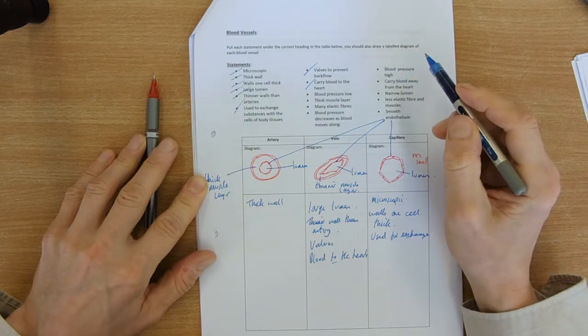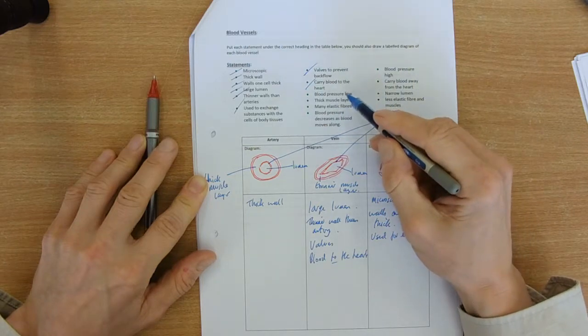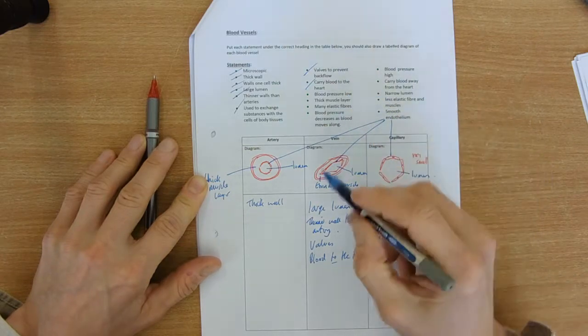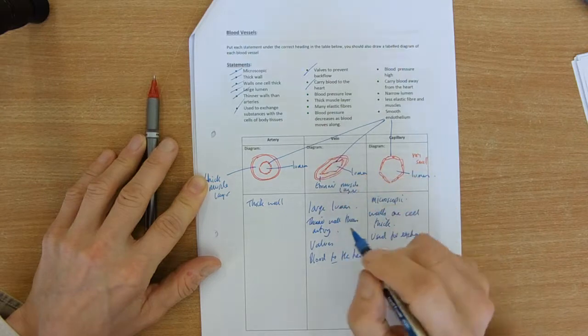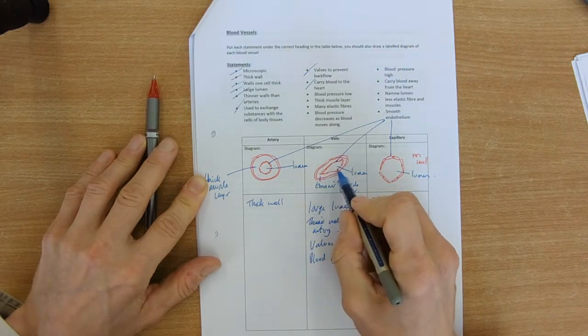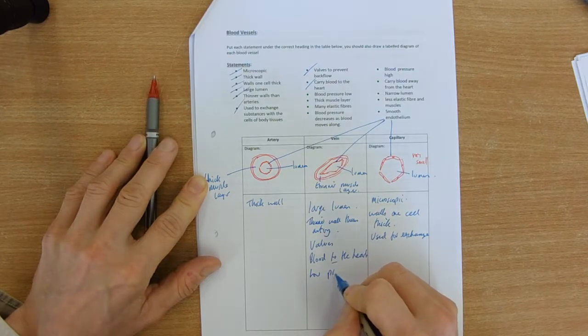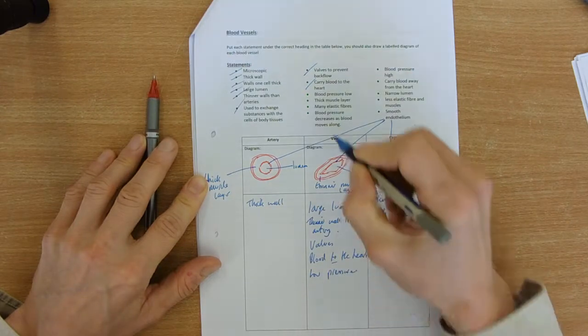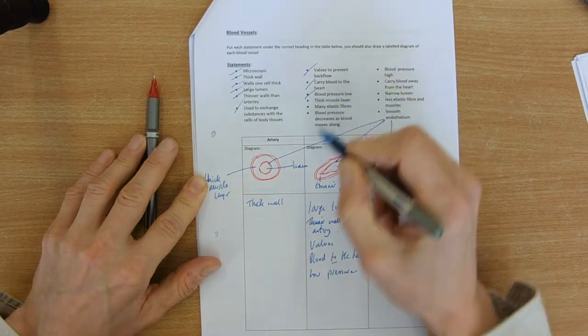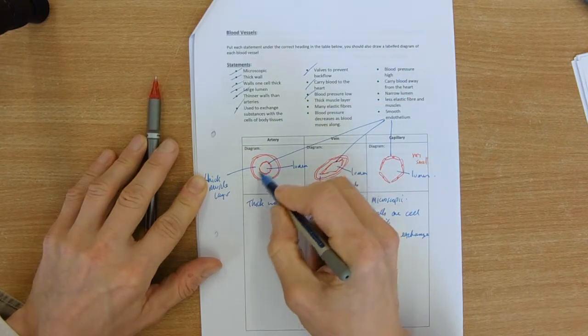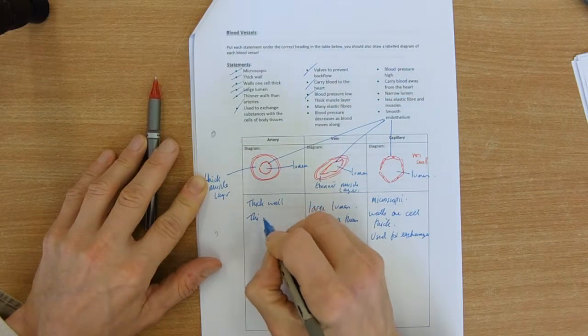And blood pressure low, again in the vein, going to the heart, so it hasn't got the heart pumping it, so low pressure.